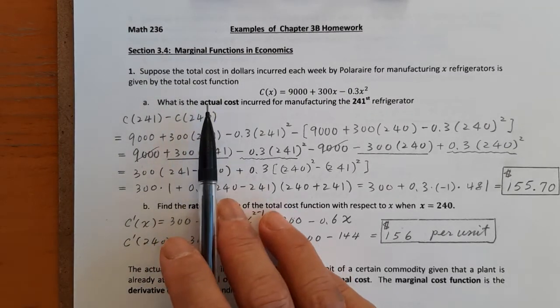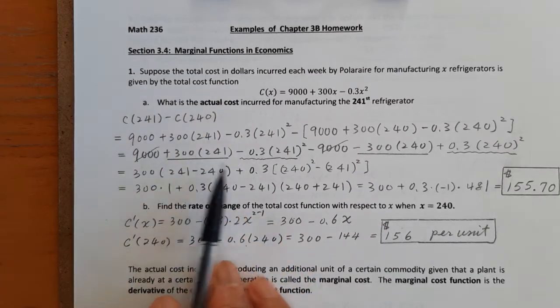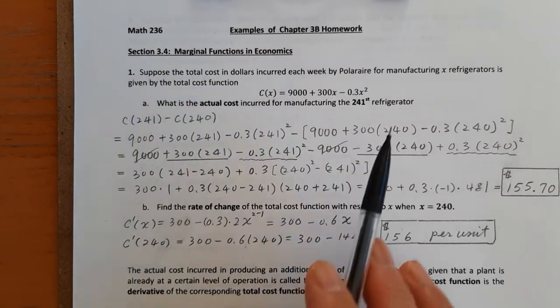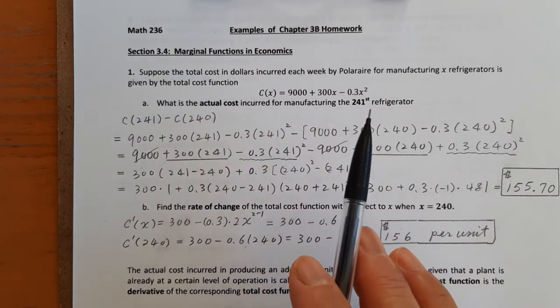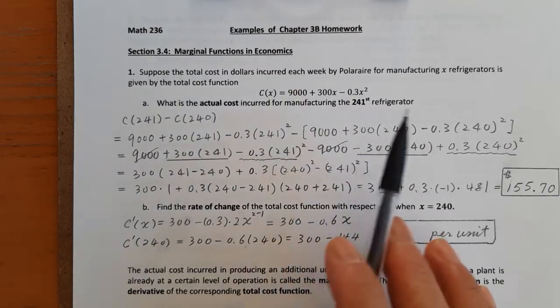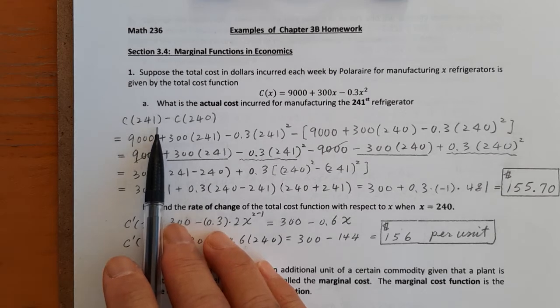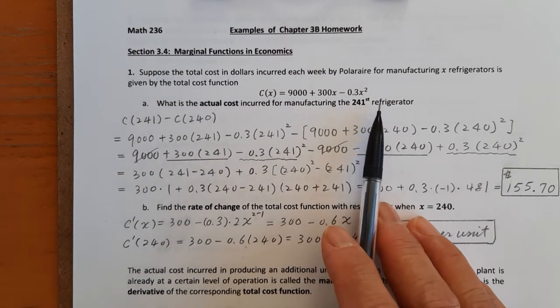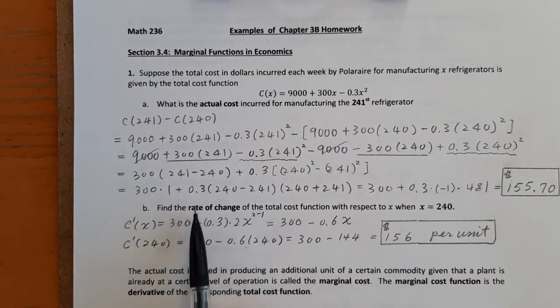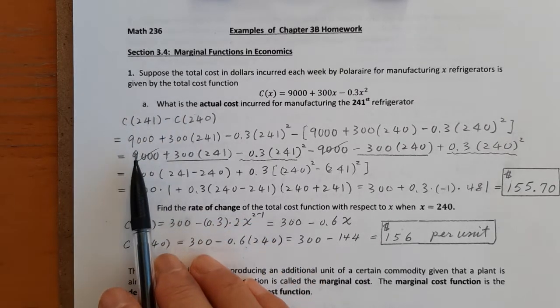That is going to be the only one refrigerator manufactured at 241. So do the two subtractions.